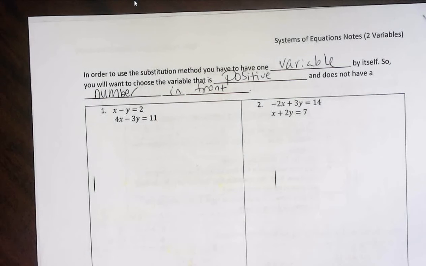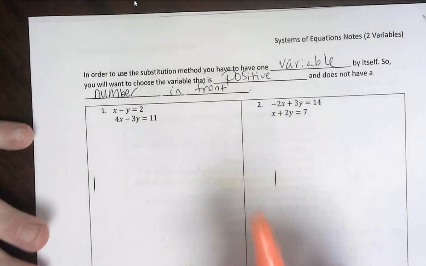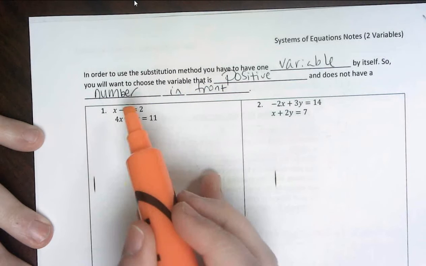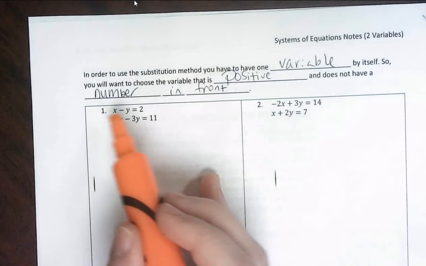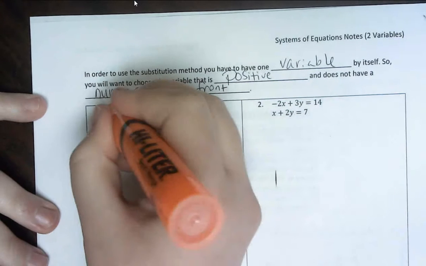We have to get either an x equals or a y equals, so that's our whole purpose in this. So we're looking for the one that's positive, so these y's are out because they're both negative, and the one that does not have a number in front. So that means that we're going to want to get that guy by himself.